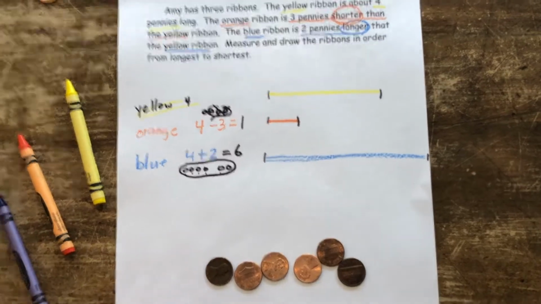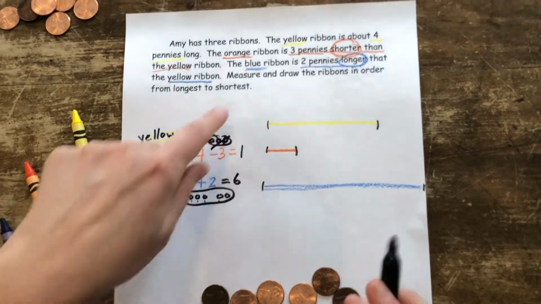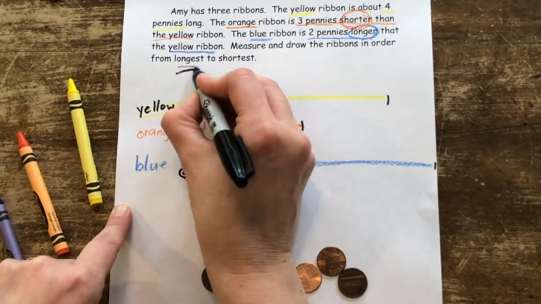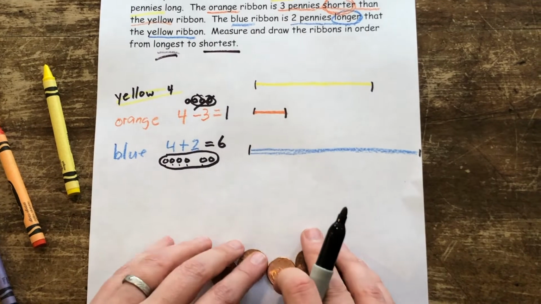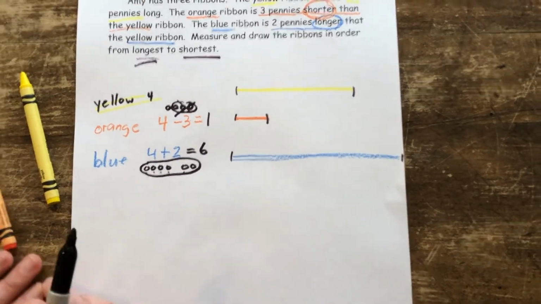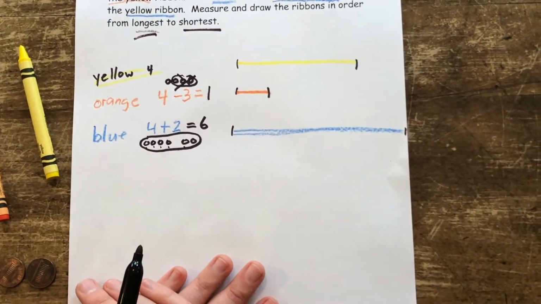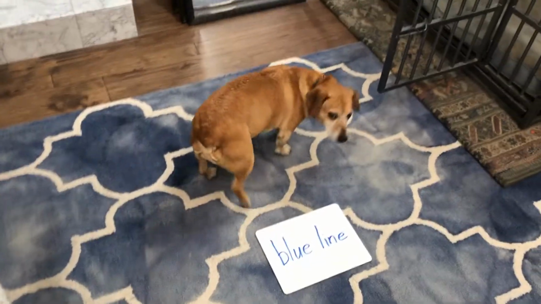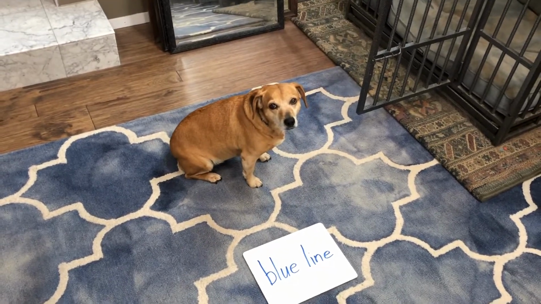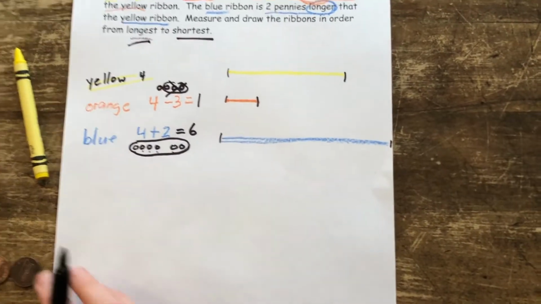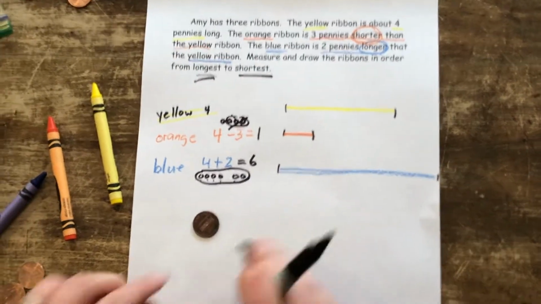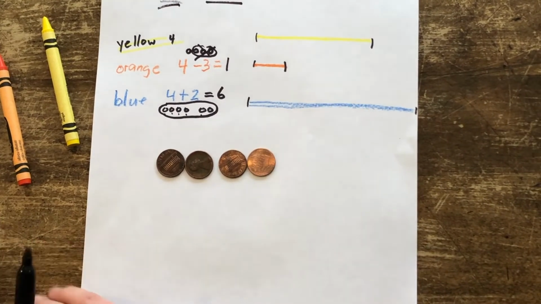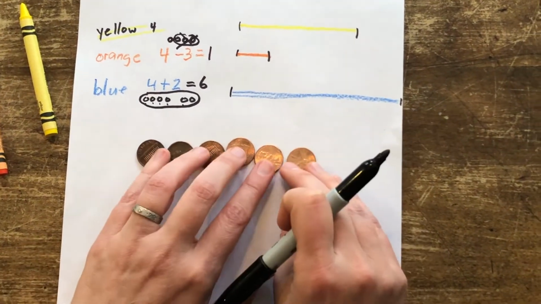Now, my friends, we've got to go back to the top because we're not done. Measure and draw the ribbons in order from longest to shortest. Longest to shortest. So down here, let's figure it out. Which one of these ribbons is the longest? Penny, which one's the longest? Penny says the blue ribbon's the longest. So the first ribbon we have to do is the blue ribbon. 4, 5, we said it was 6 pennies long. So there's my 6 pennies.